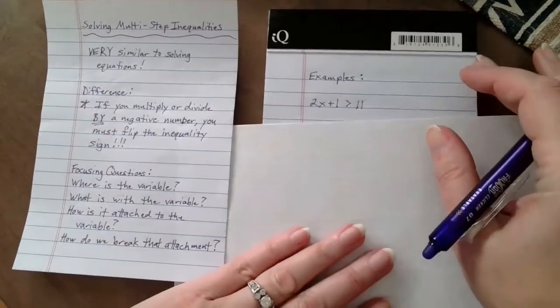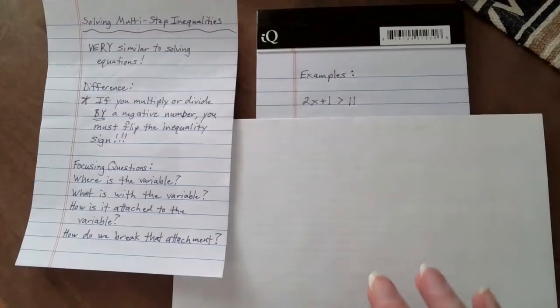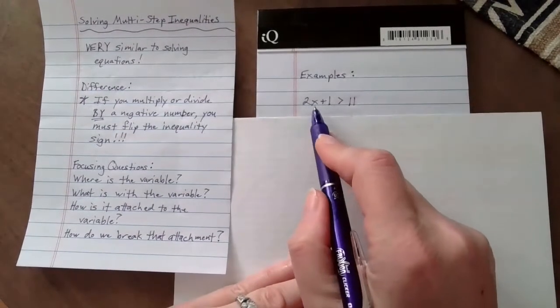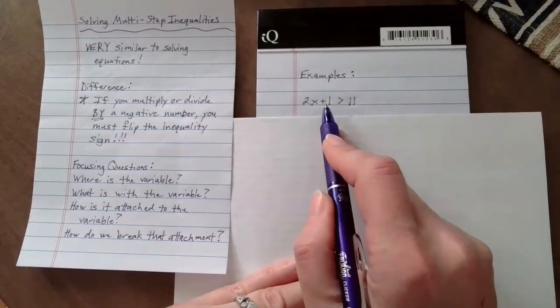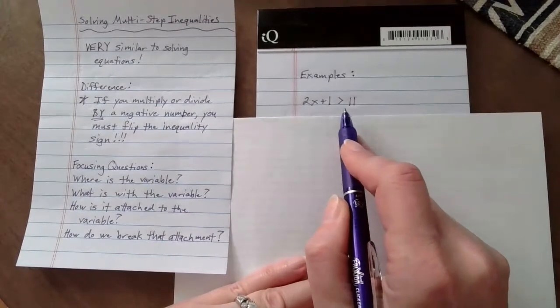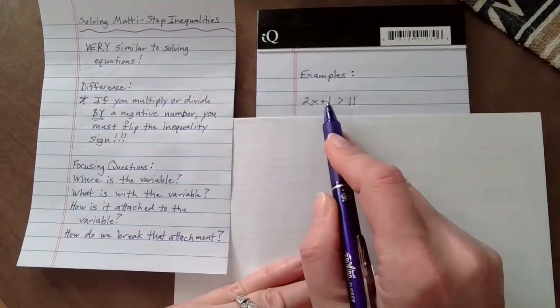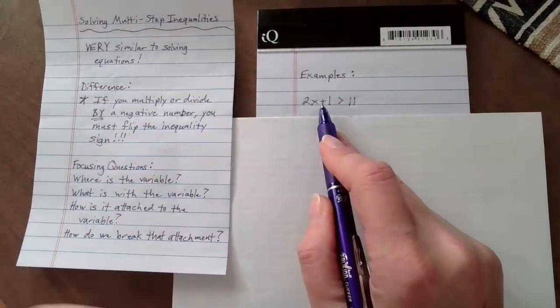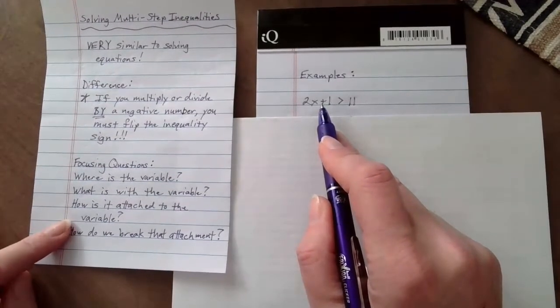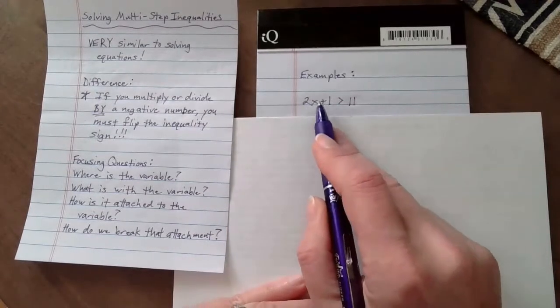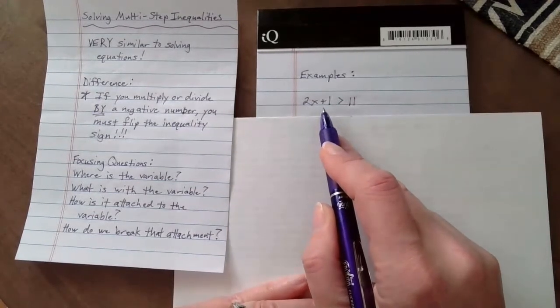All right. So for examples, I'm starting with 2x plus 1 is greater than 11. Where is the variable? Boom, right there. What's with the variable? The 2 and the 1 are both on the same side of the inequality. How is the 2 attached? Through multiplication. How is the 1 attached? Through addition. How do I break those attachments? Well, this is multiplication, I'm going to need to divide. And this is addition, I'm going to need to subtract to undo it and to get rid of it.